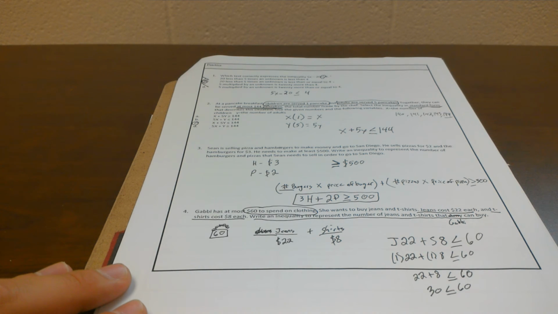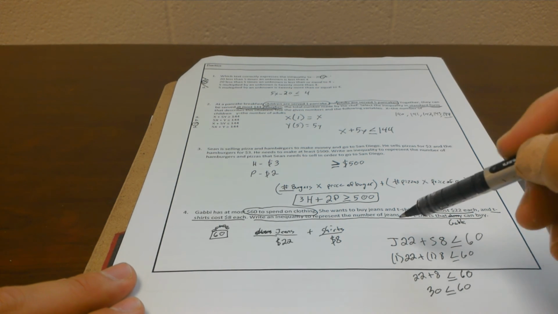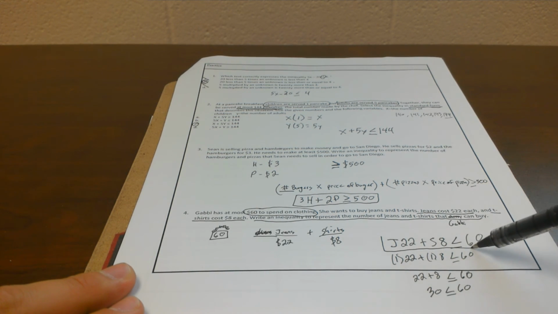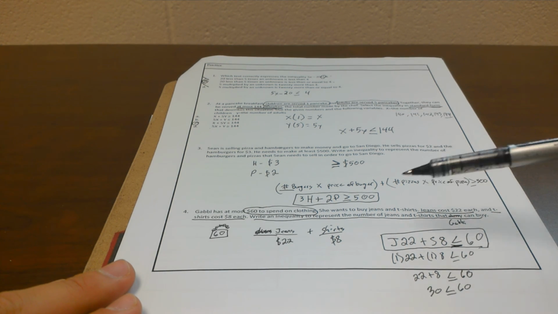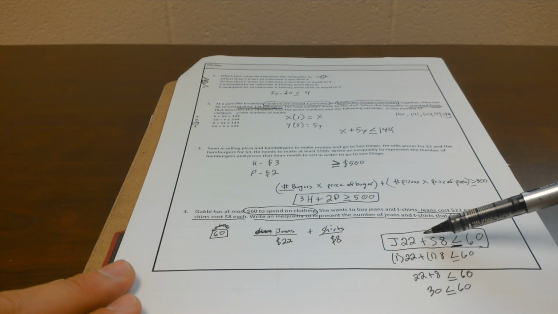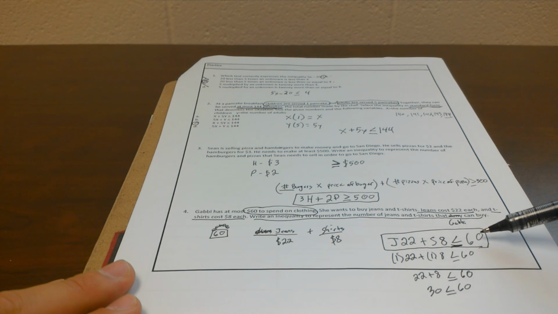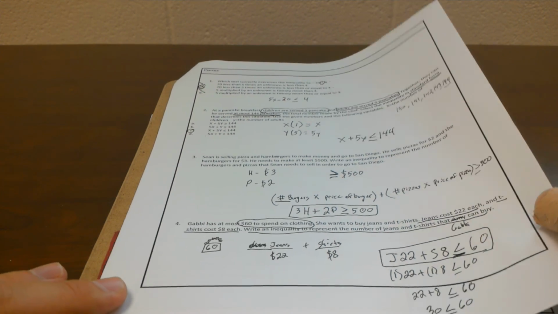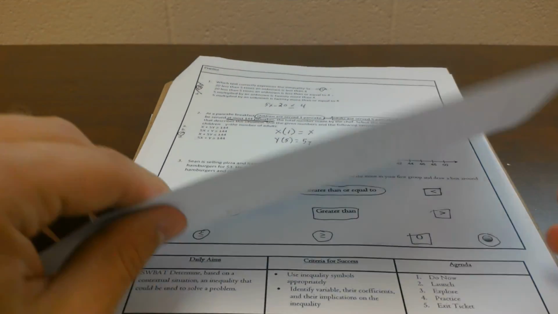But all we want to know is what is the inequality to represent the situation. So that is right here. Where J, the number of jeans, times the price of the jeans, plus S, the number of shirts, times the price of the shirts, is less than or equal to 60. Where 60 was the total money that she had.